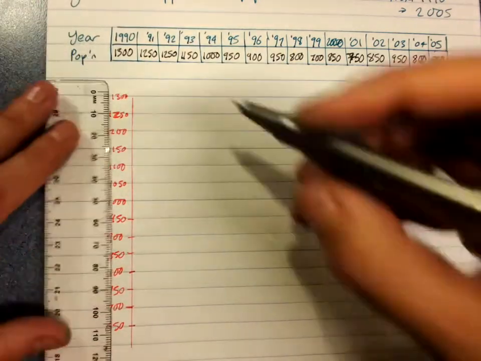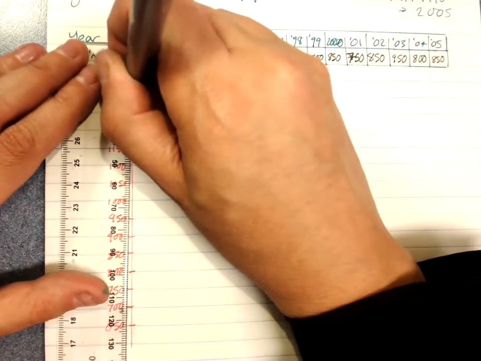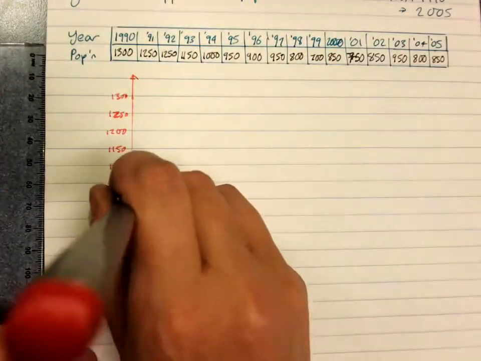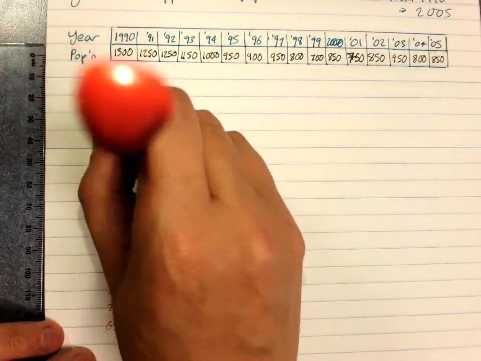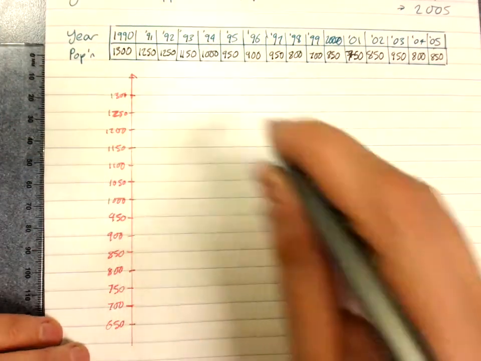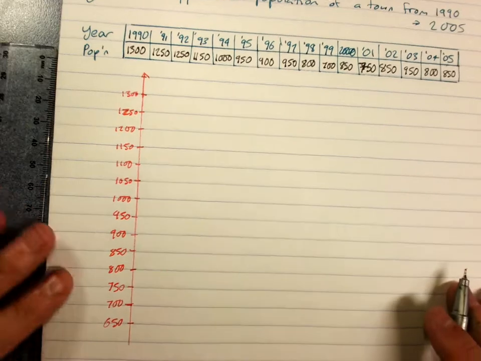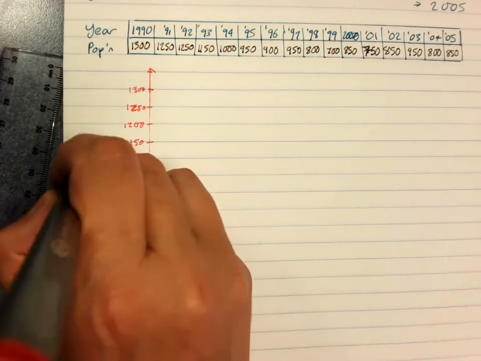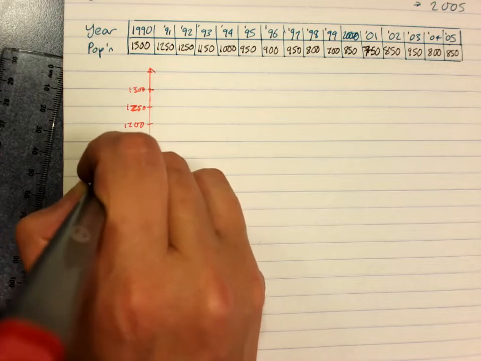And as always, I managed to not go quite as high as I would like. Put your gradations in on a line. They must go on a grid line or on a line of your paper. So this is population. You label that.